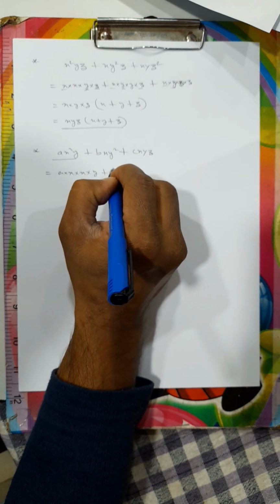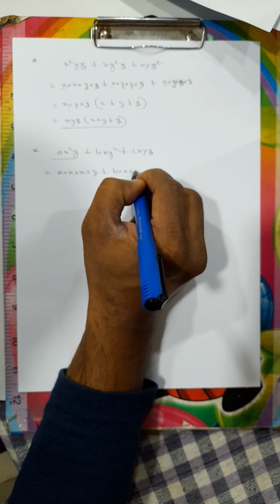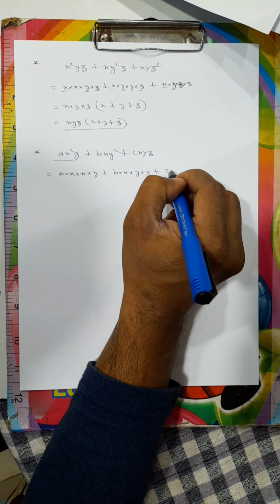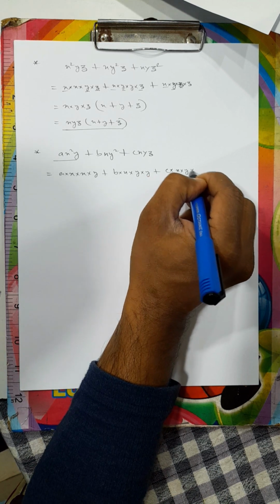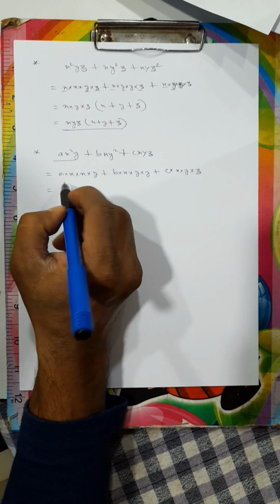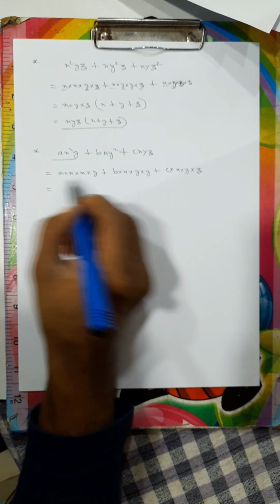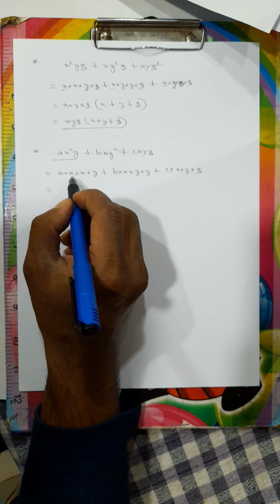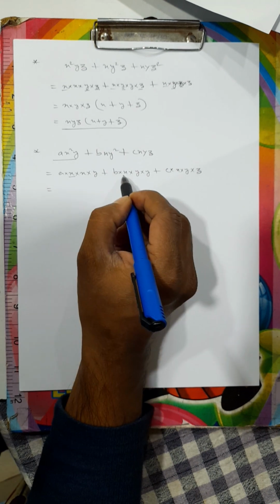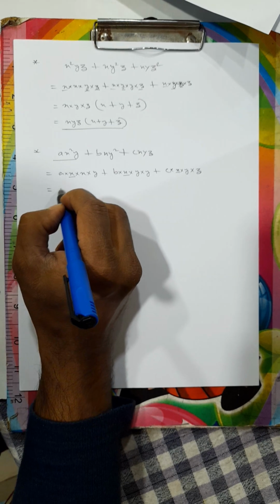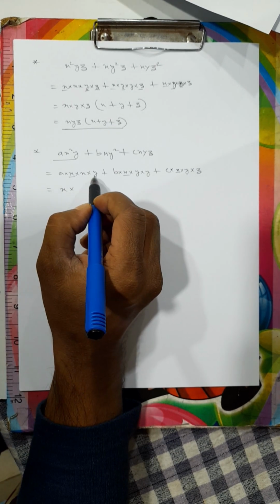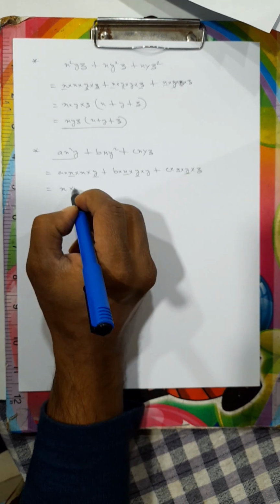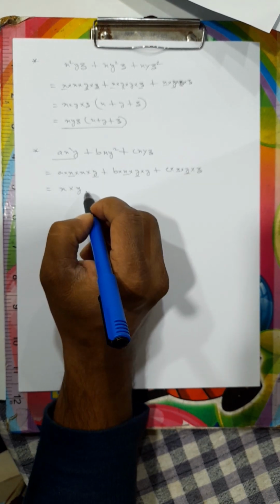Here the second term is b into x into y into y, plus the third term is c into x into y into z. Now what is the common factor of all these three terms? a is not a common factor. This x is a common factor of all the three terms. Then y, this y is a common factor of all the three terms, right?